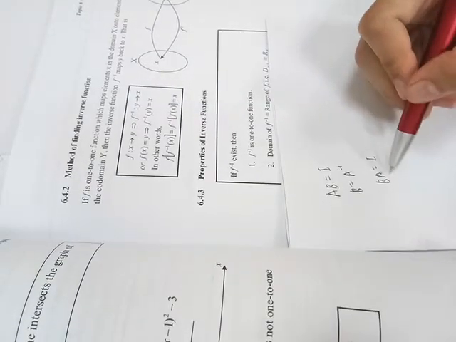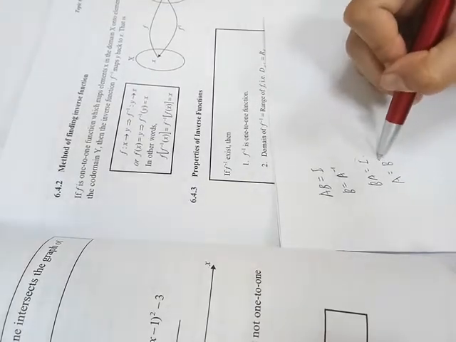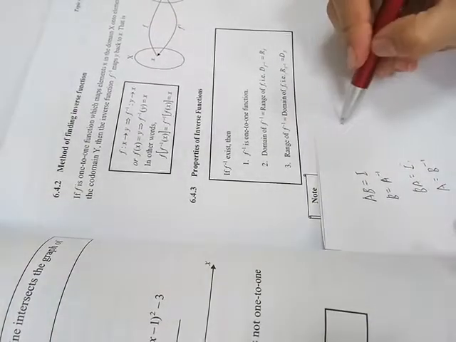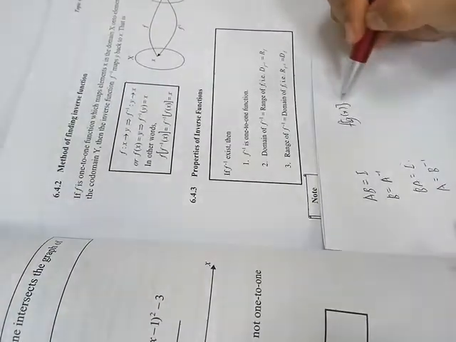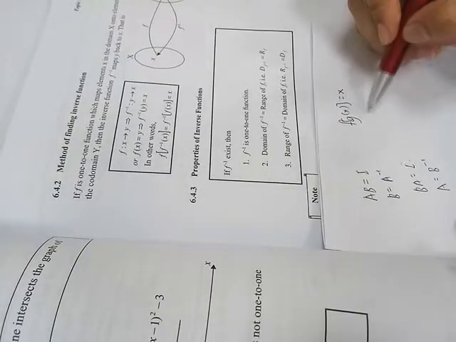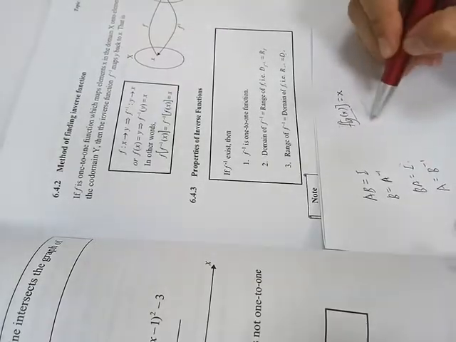If we have two matrices, multiply each other and we get identity, automatically we can say that A is actually the B inverse. So same like here, if we have f(g(x)) and we get x, we can see that g(x) is actually the inverse of f.